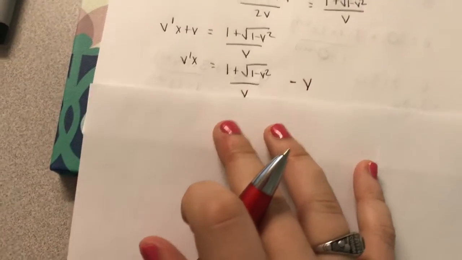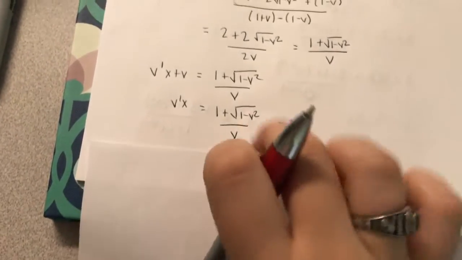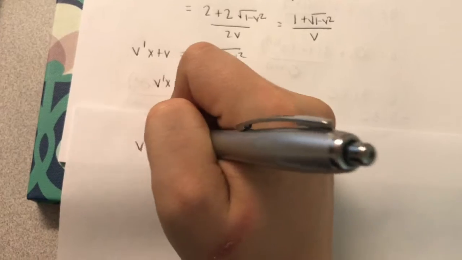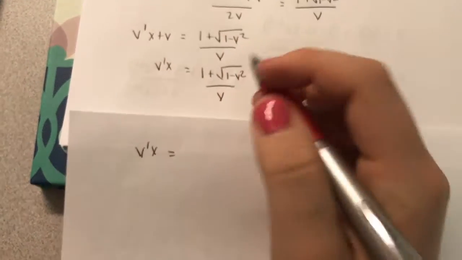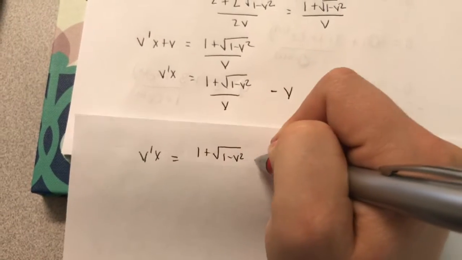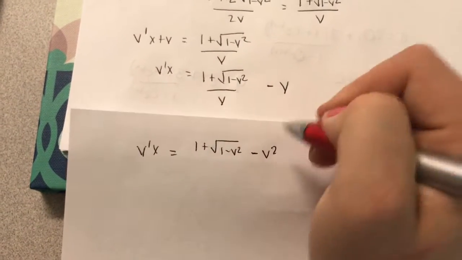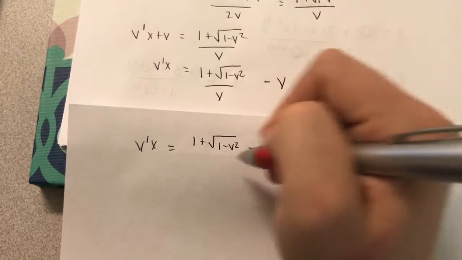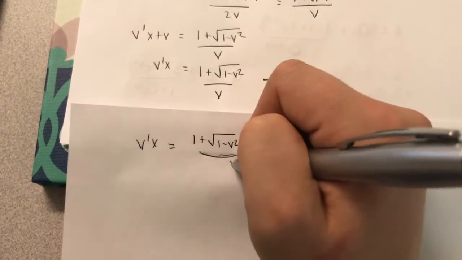So from here, I'm going to make that right side all one term. So I have v prime x equal to 1 plus the square root of 1 minus v squared minus v squared, since I'm going to have to multiply times v to get the bottom v, over v.